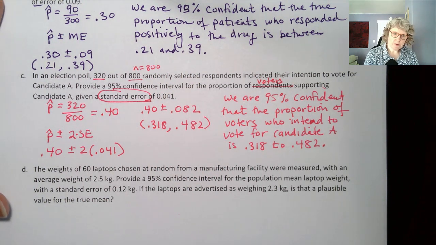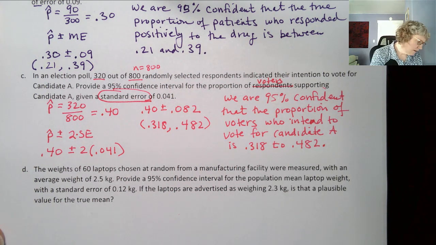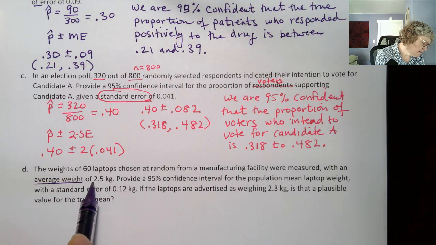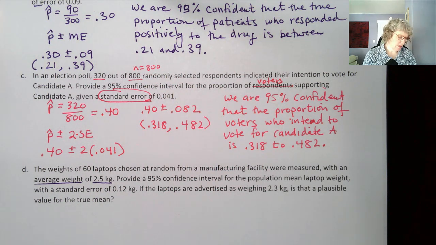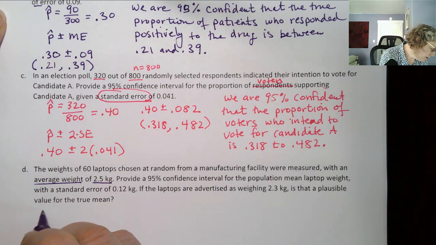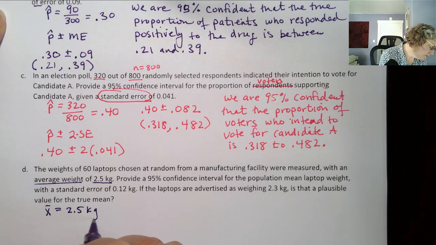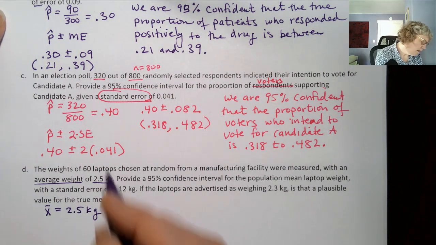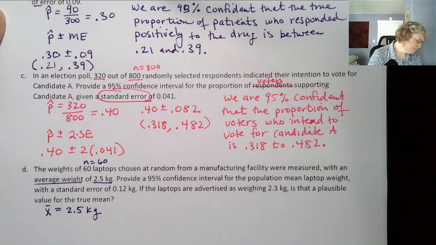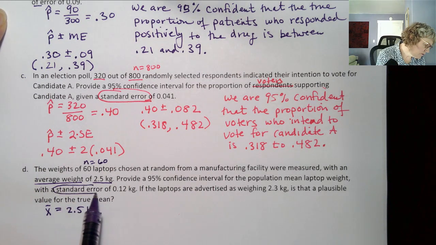Okay, so first of all, is it p hat or x bar? That's the first thing to ask yourself. And I've seen average weight, and we have units, so that's another clue that it's numerical. So our x bar is 2.5 kilograms, right? We have our n equals 60. Okay, and are we given standard error or margin of error? That's the other thing to check. We're given standard error. So I'm going to use x bar plus or minus 2 standard errors.